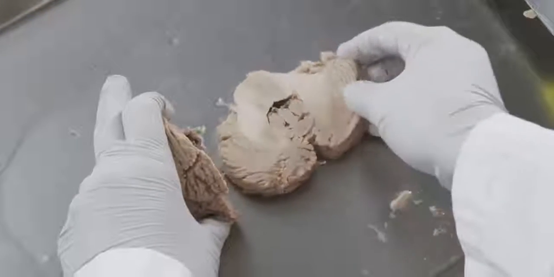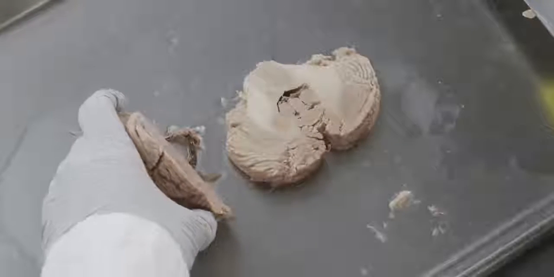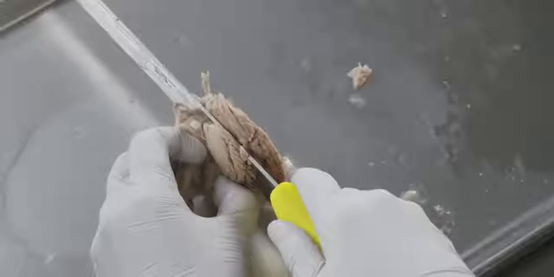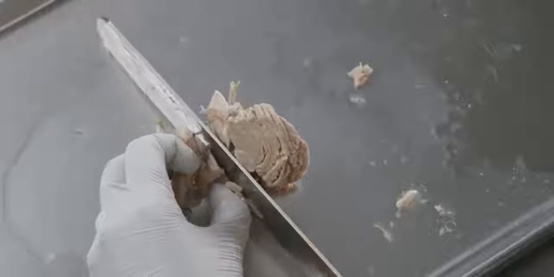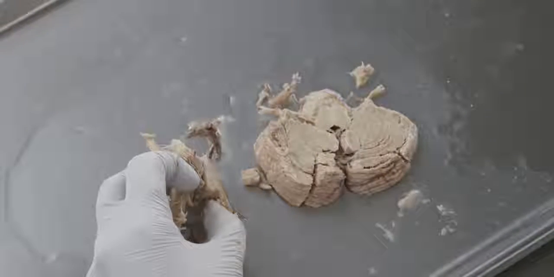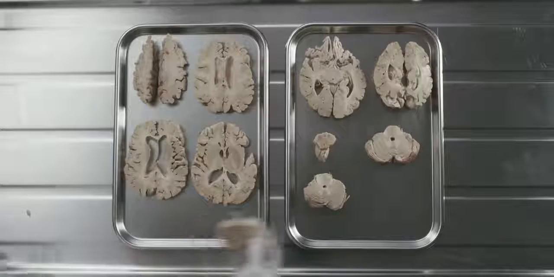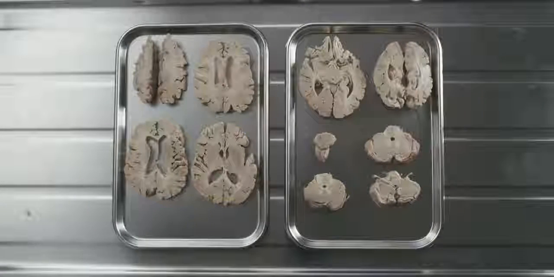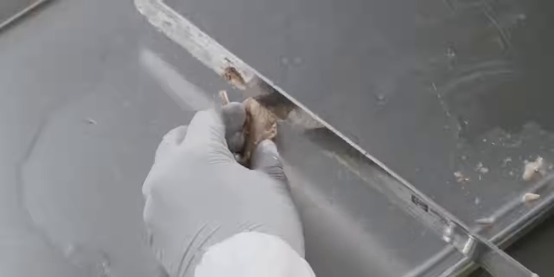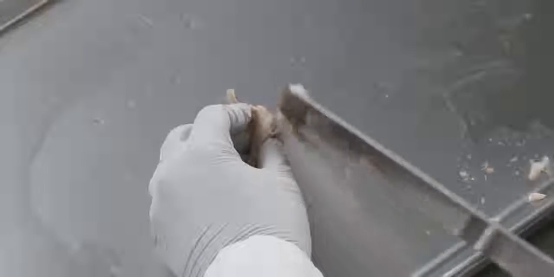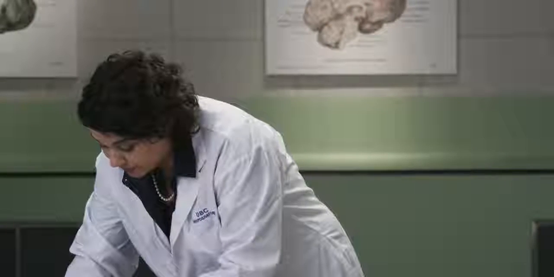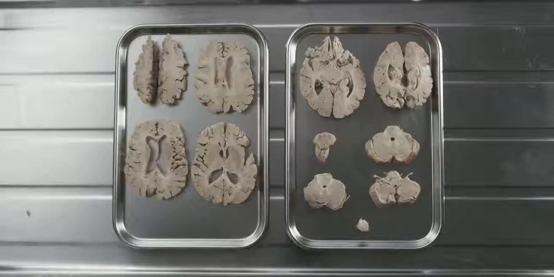So this is the last section here through the pons, and you can see some of the deep cerebellar nuclei here. In this cut here, you can see the inferior part of the cerebellum and then part of the open medulla. And here you can see the closed medulla as the ventricle has closed over the central canal here.